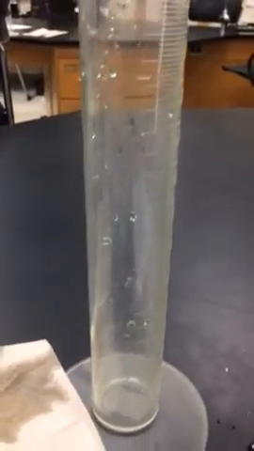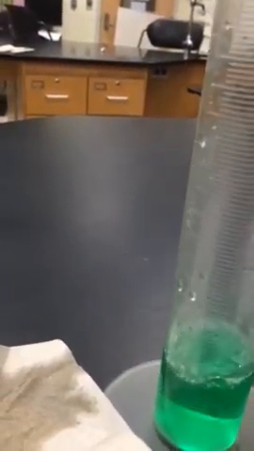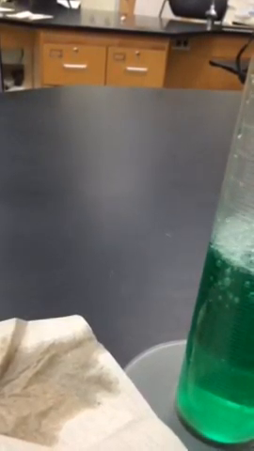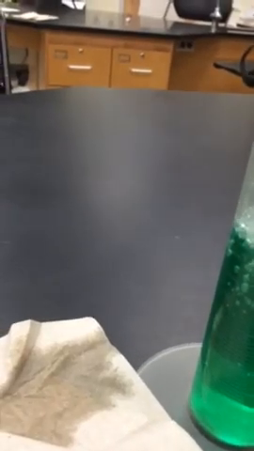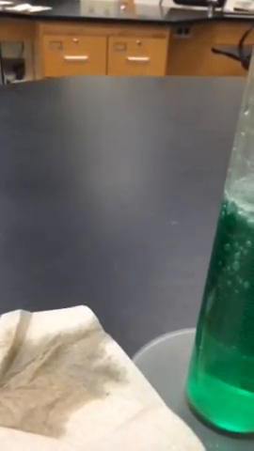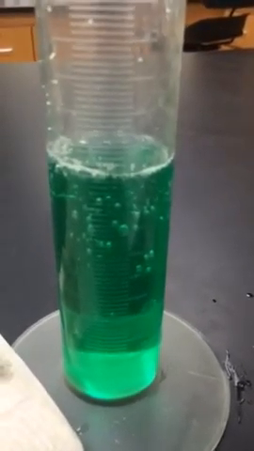Okay, next we need to find the volume of our cube. So we go to our graduated cylinder. We're going to pour up to 100. Turn so I can see it better. A little bit more. Perfect. Okay, so our initial volume is 100 milliliters.